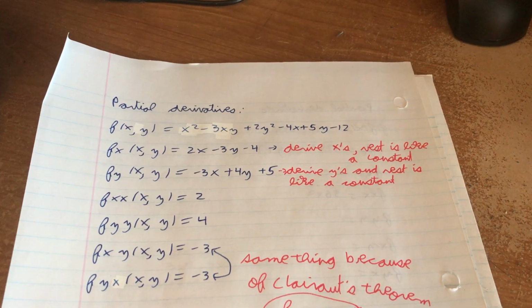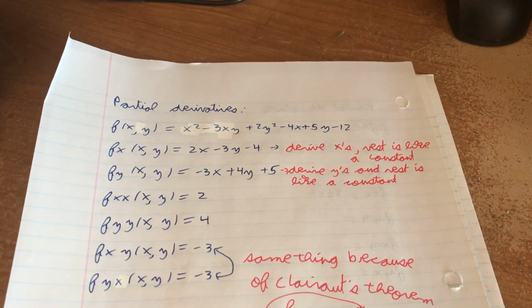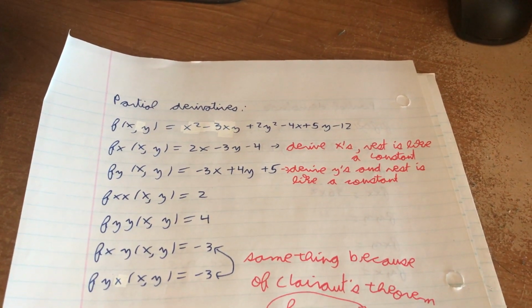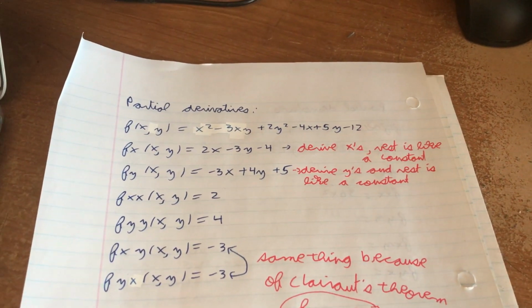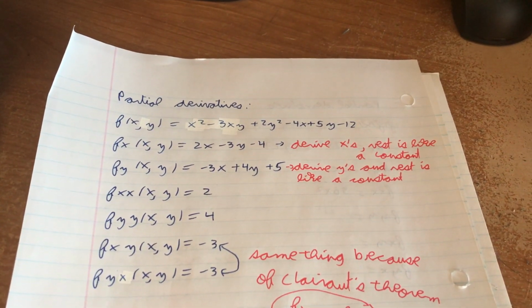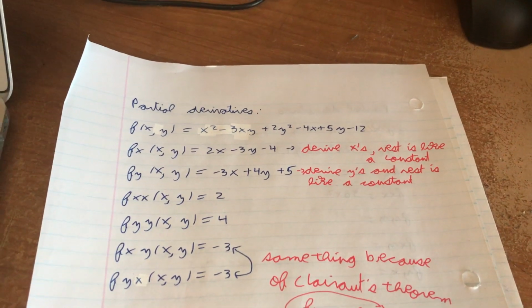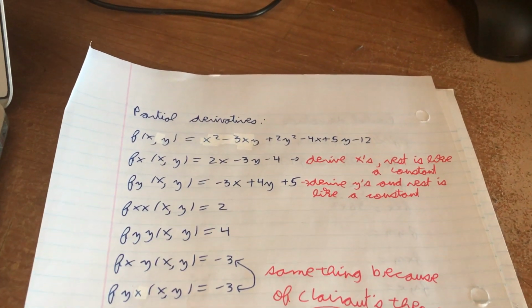Hey there, today we're going to be looking at partial derivatives. A partial derivative is when you differentiate one variable of a multivariable function and the other variables are considered to be constants. So let's do an example to understand what this really means.